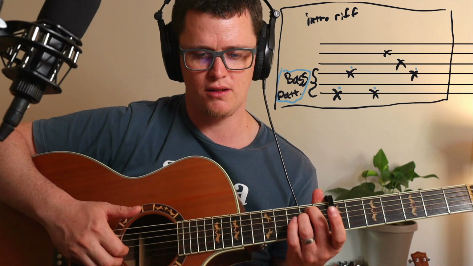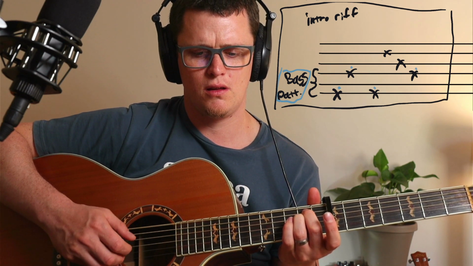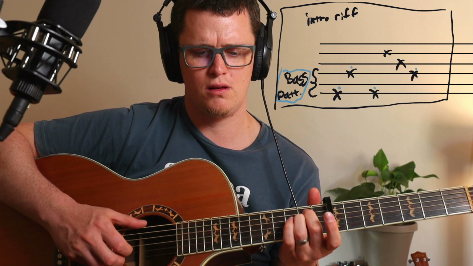Now, the intro riff picking pattern. I'm just going to go through all the picking patterns, and you can practice these. So the thumb is going. And then before the last bass note, so 1, 2, 3. This is the hardest.